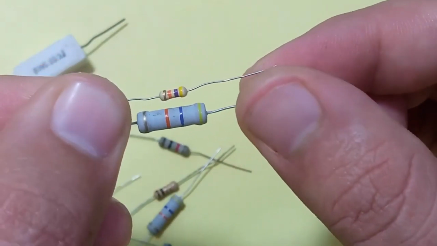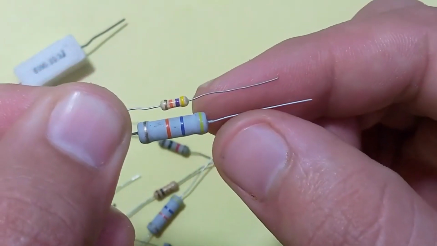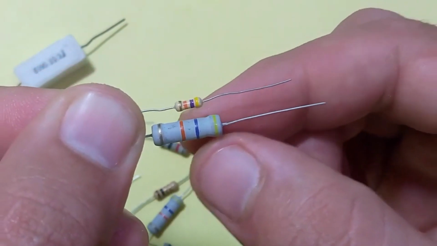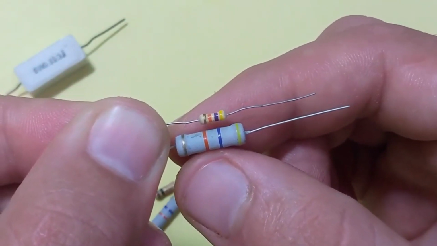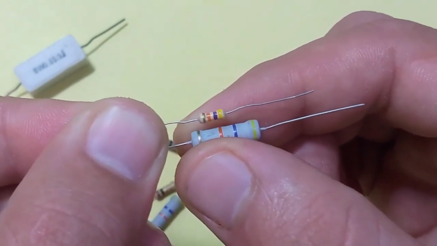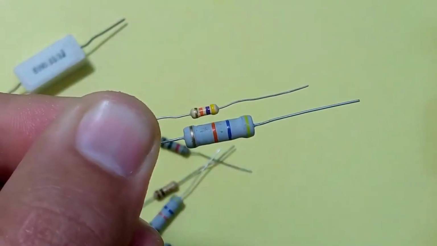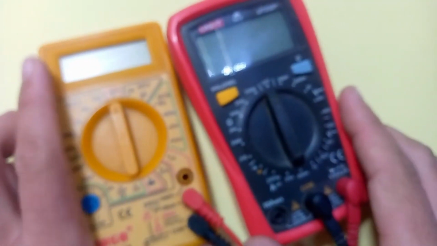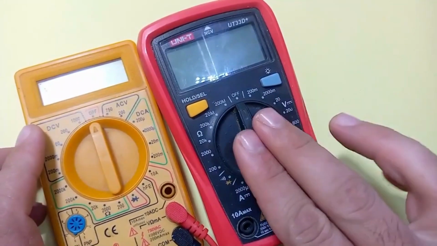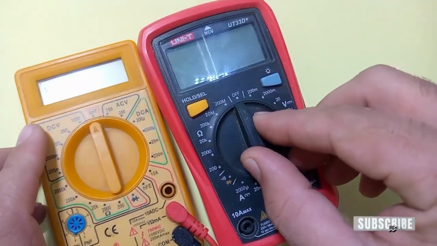The first one is yellow, the second one is violet, and the third one is orange, and the last one, which shows the tolerance of the resistor, will also be the same. We can use different types of multimeter, such as analog as well as digital multimeter.